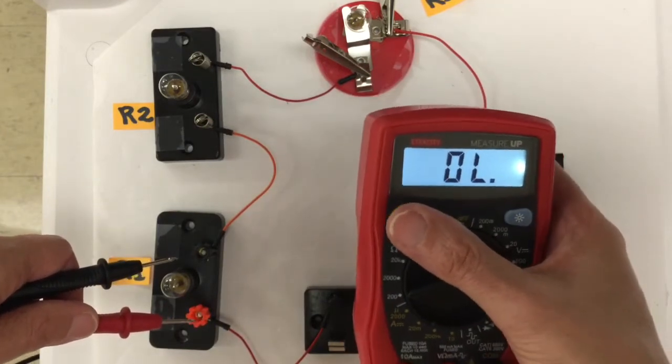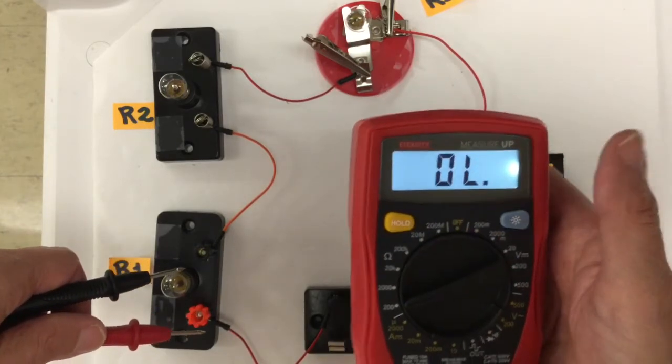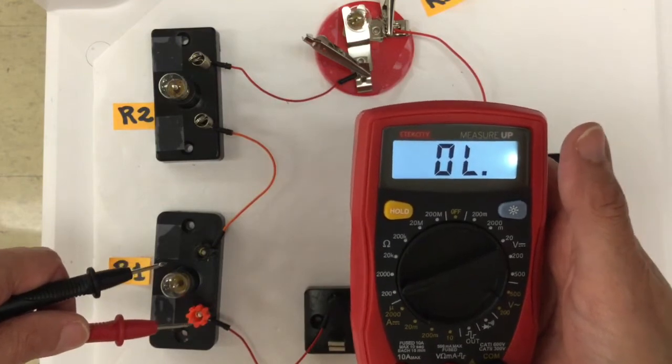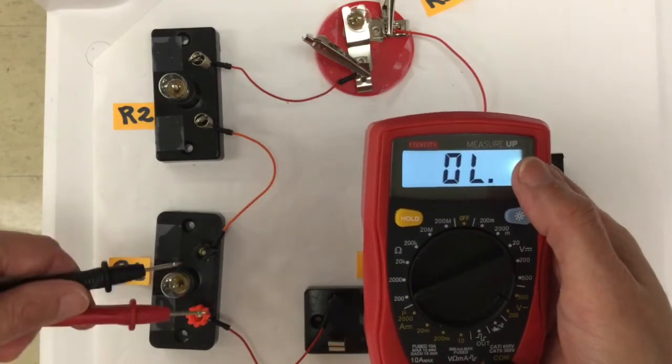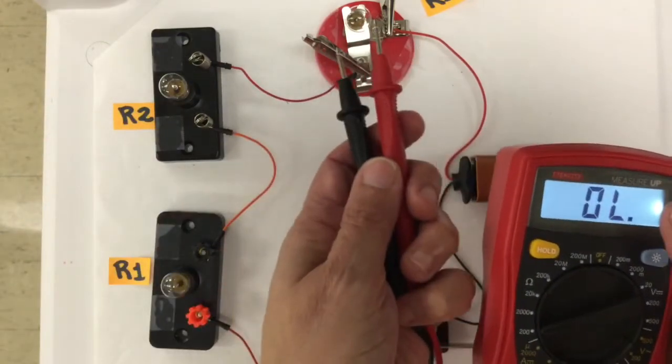So when you see a repetition, you can press hold and record the number that you are going to see on your display. You repeat the same process for R2 and for R3.